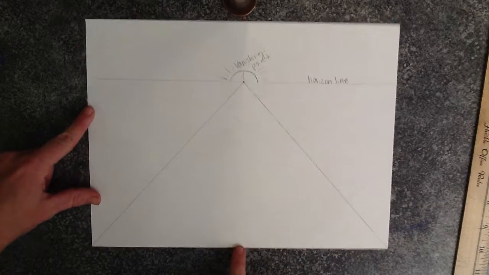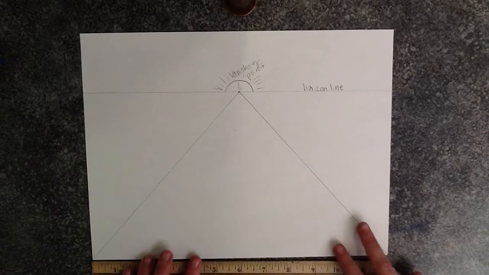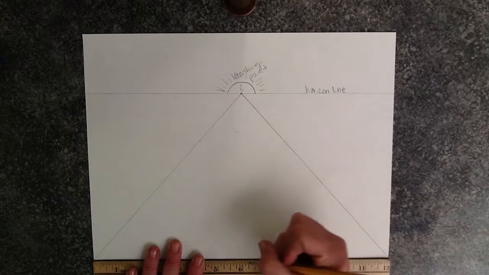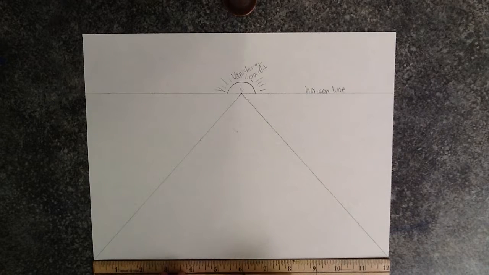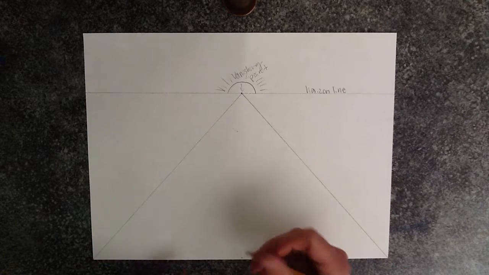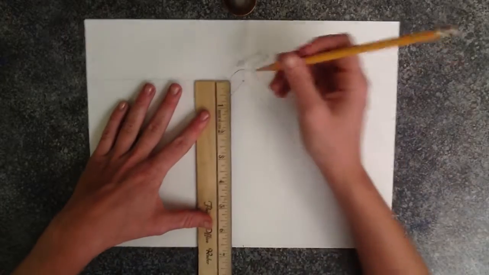So to show you it's a street, the next thing I'm going to do is measure my paper. My paper is 12 inches across. 12 divided by 2 is 6. So at the 6, I'm going to draw a little dot here, a little dash mark, that's going to indicate where the center of my paper is.